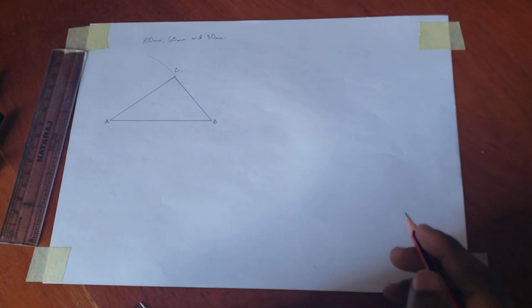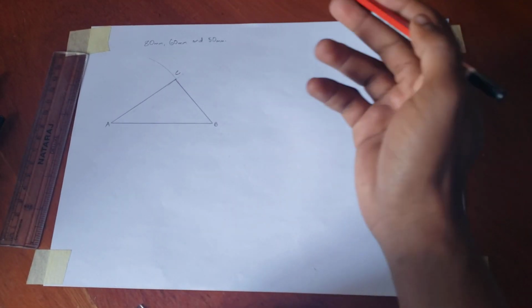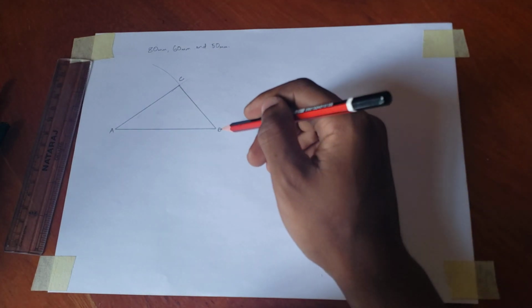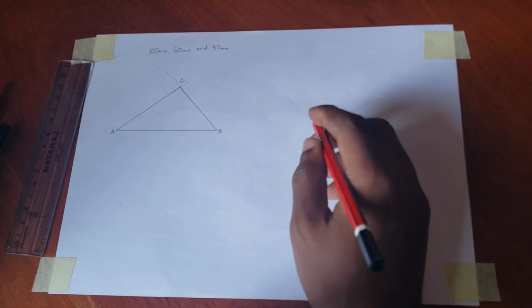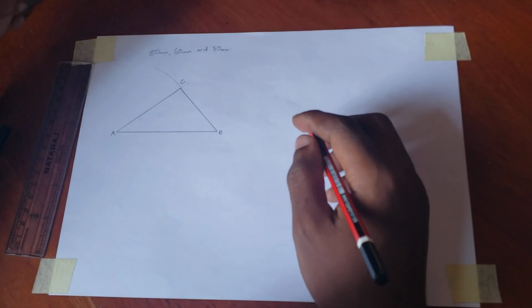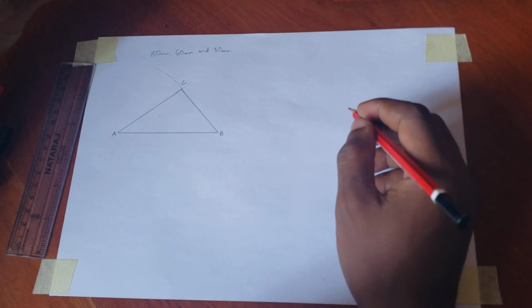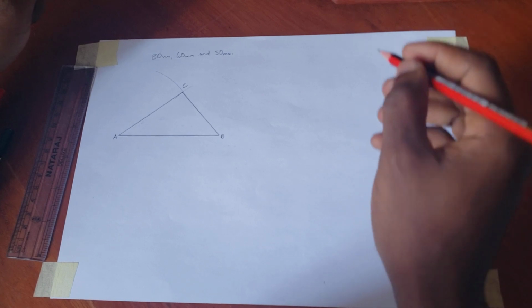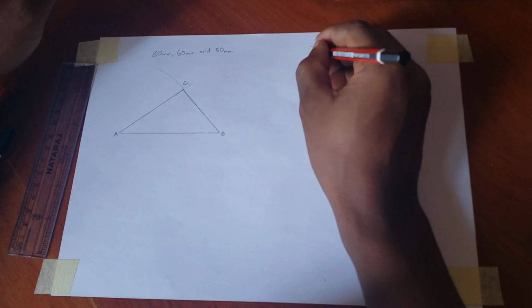Okay. And this is how to draw the triangle. Now, triangle A, B, C, the triangle. Okay, but we may construct an isosceles triangle when given the base and the altitude.